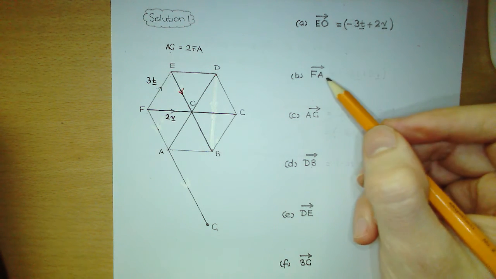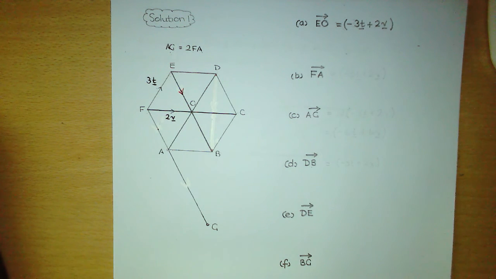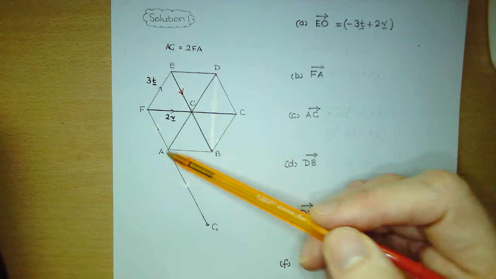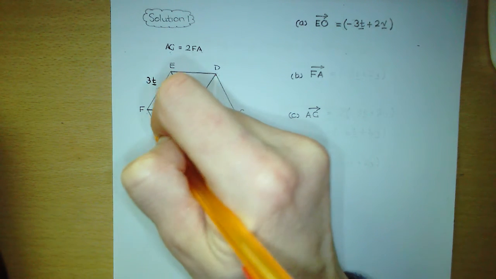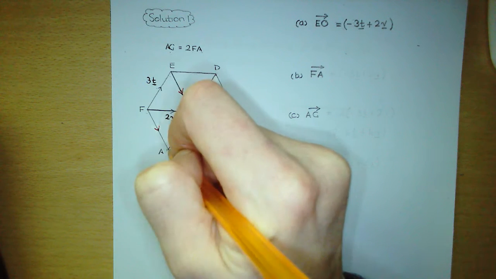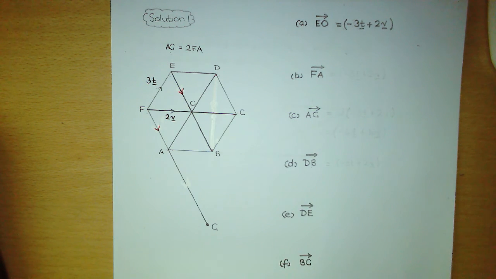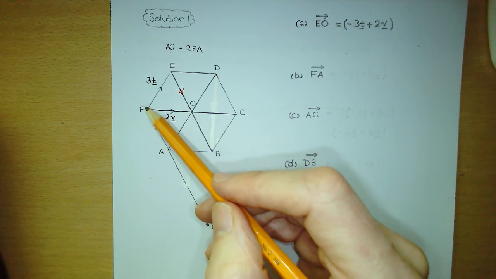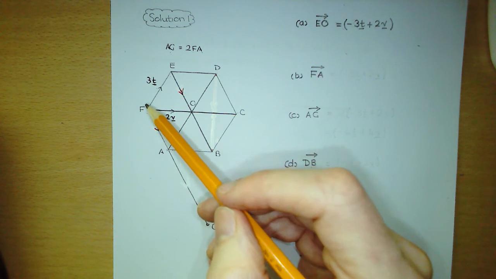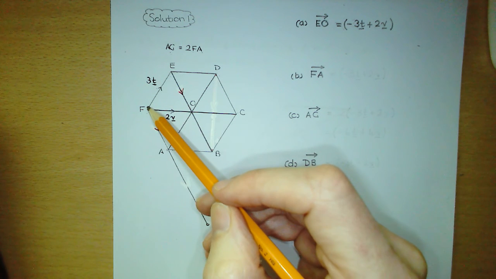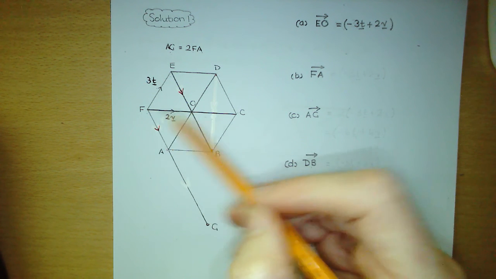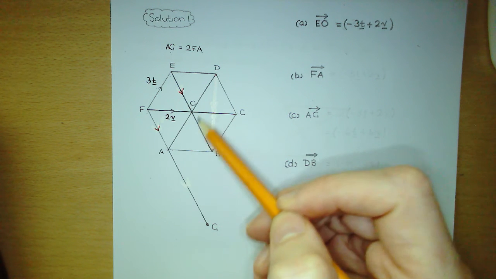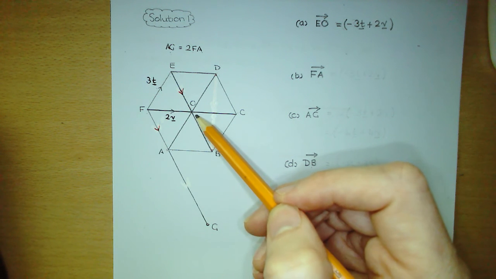Okay, we want to get the vector FA now in terms of T and V. So vector FA is here, and that means the arrow is pointing at A. We're moving from F to A. Now, you could try to make FA the sum of the other vectors between its tail and its nose. So you could say, okay, well FA would be 2V, I'm moving with the arrow, and then I'm adding on this vector, but then you're going to say, well hold on, I don't know what this vector is.